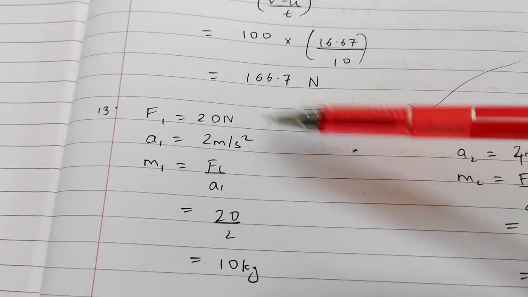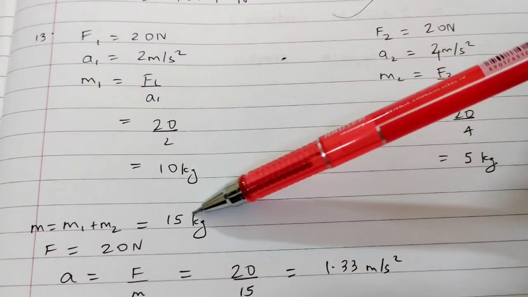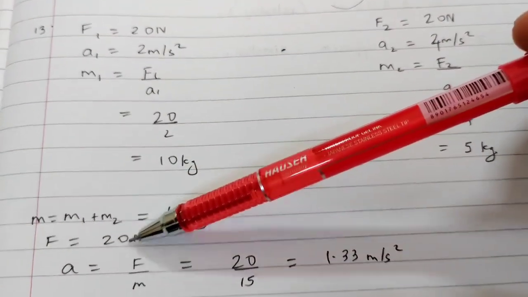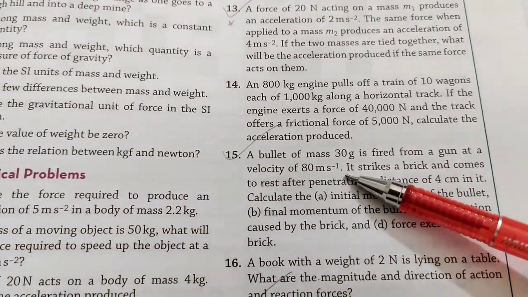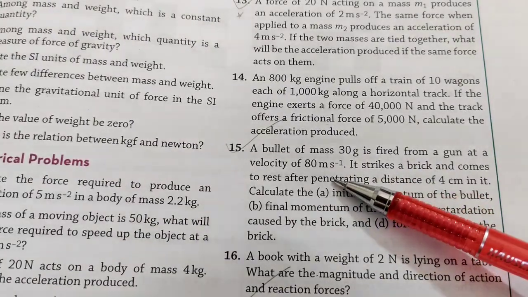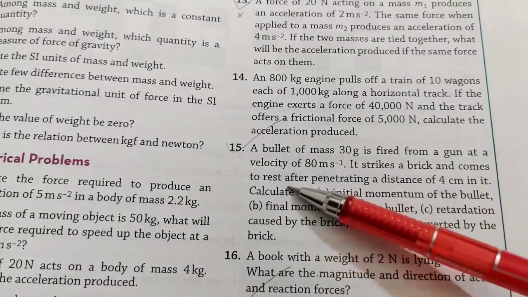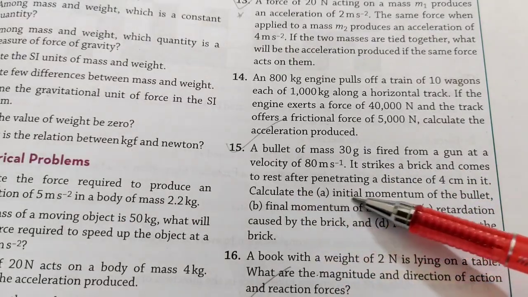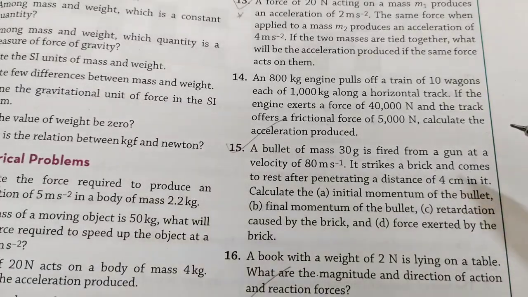That's what we have to find out. If the same force acts on them, the force is again 20 Newton. So case 1, I found the value of m1 and I found the value of m2. The total is 15 kg. Force is same, 20 Newton. So the new overall acceleration is 1.33 meters per second squared. 15th sum. A bullet of mass 30 gram, converted to kg, fired from a gun at a velocity of 80 meters per second. So that's the initial velocity. It strikes and comes to rest, means final velocity V is equal to 0. It penetrates a distance of 4 centimeters, converted to meters.